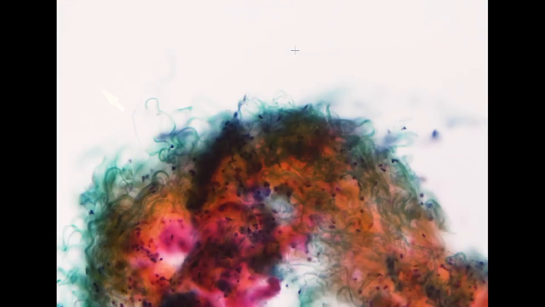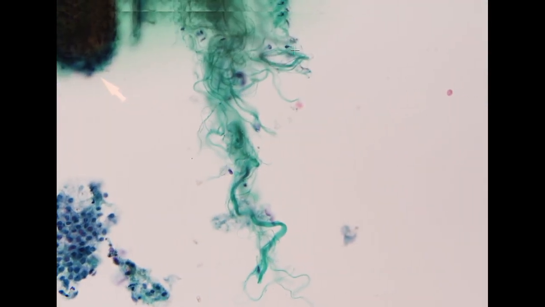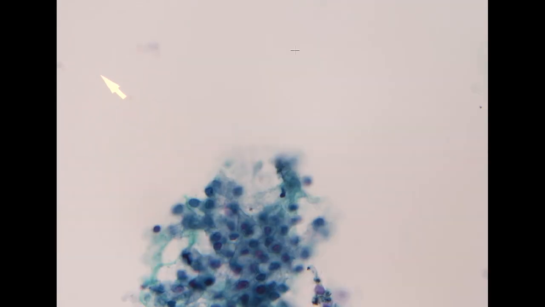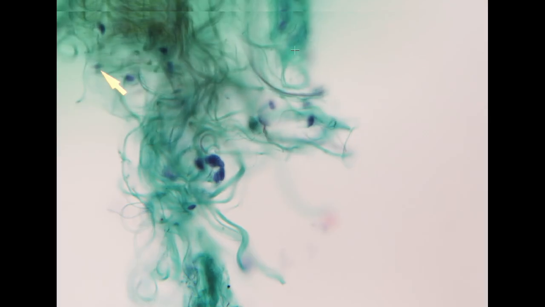This is relatively uncommon because usually the stromal component is not easy for us to aspirate. But this specimen shows very beautiful collagen along with some atypical cells.